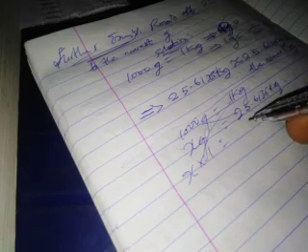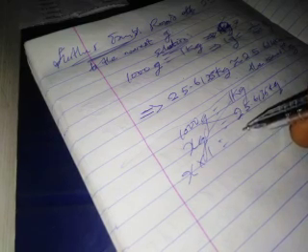If you do this, we have 1,000 times 25 point... Okay, this is not going to be helpful. This will look more complex. So we'll stick to the first method that I've given to you.